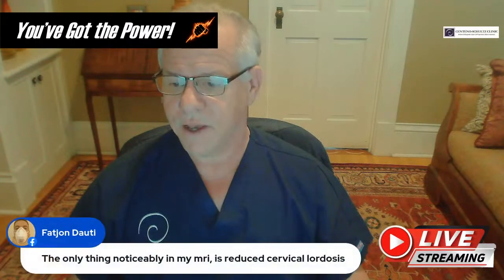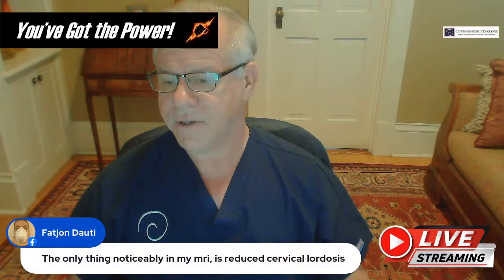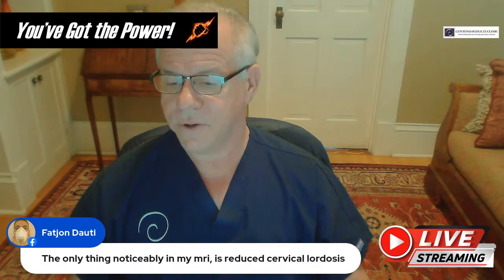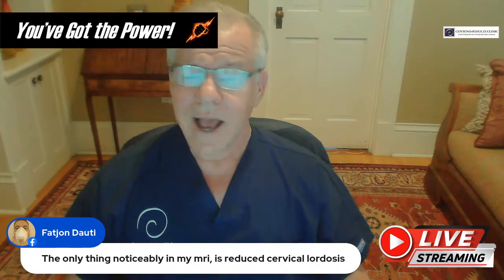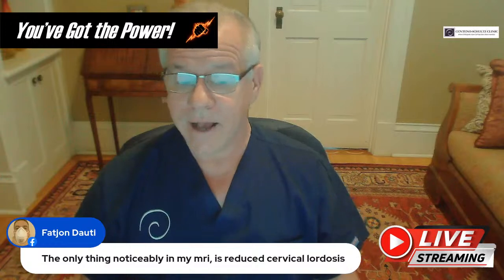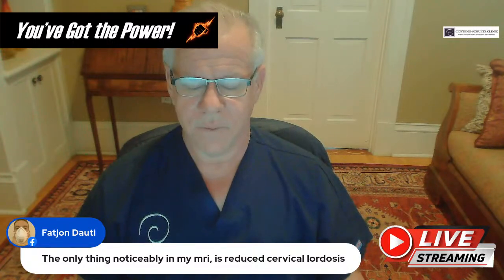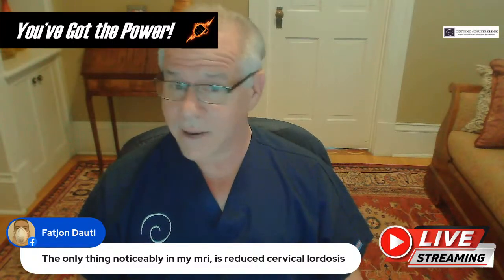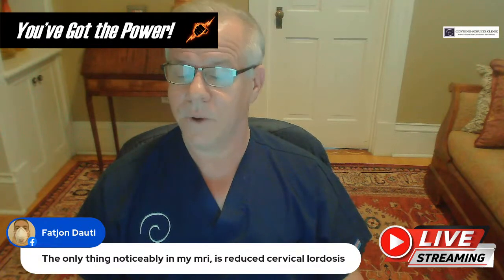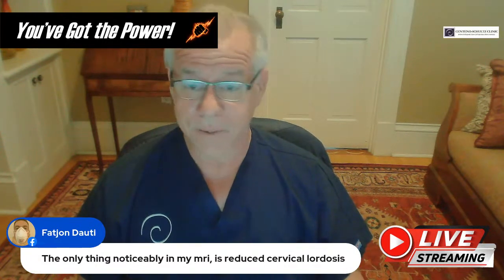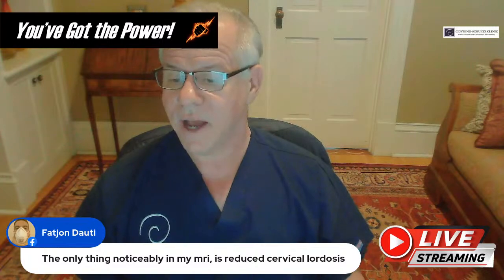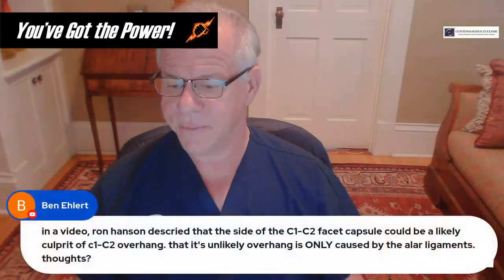Fatcha, the only thing noticeable in my MRI is reduced cervical lordosis. Yeah, the best thing there would be to have one of our doctors look at that MRI, because what the radiologist is reading out and what's actually there are sometimes two different things.